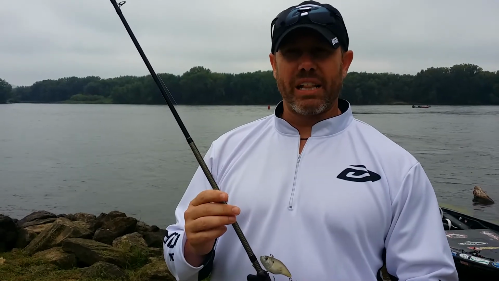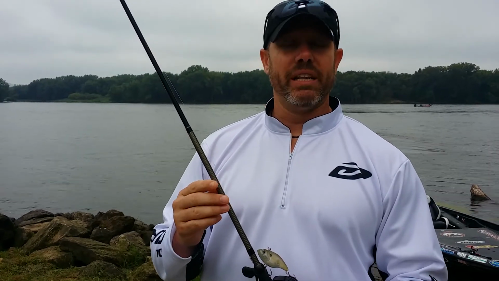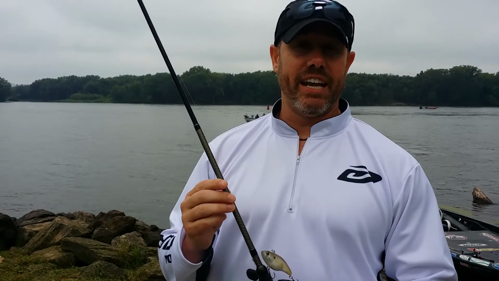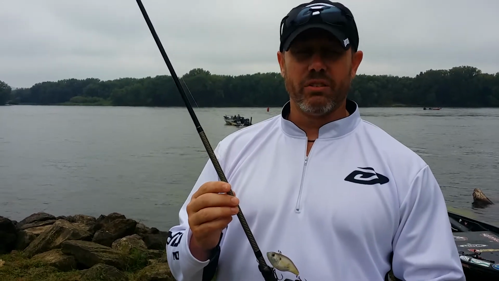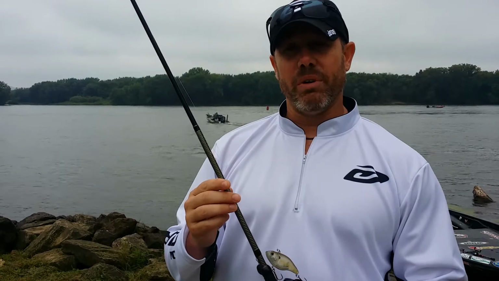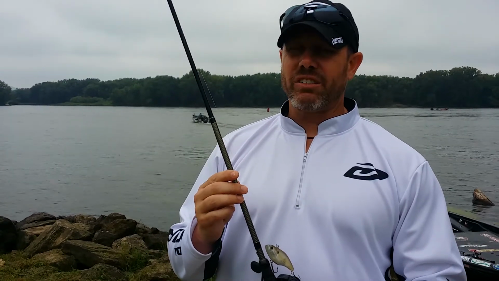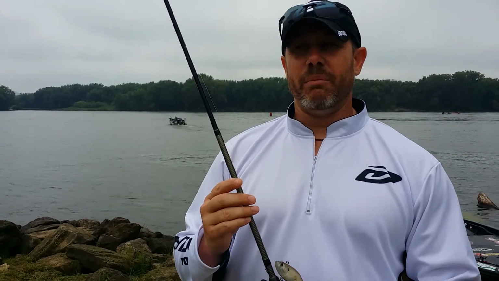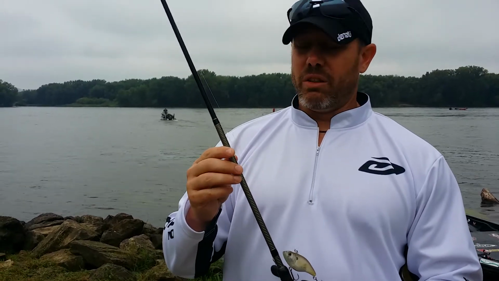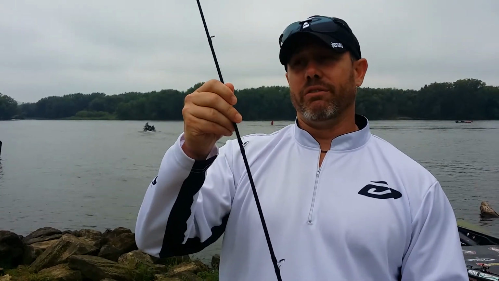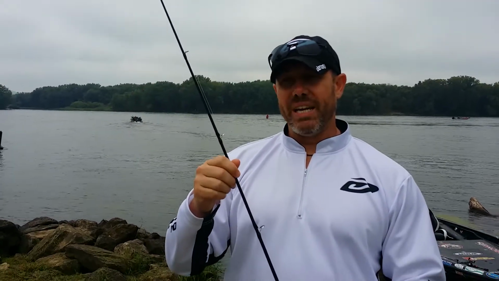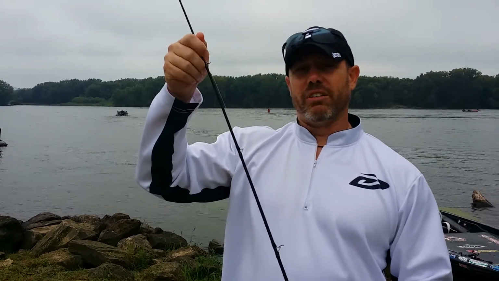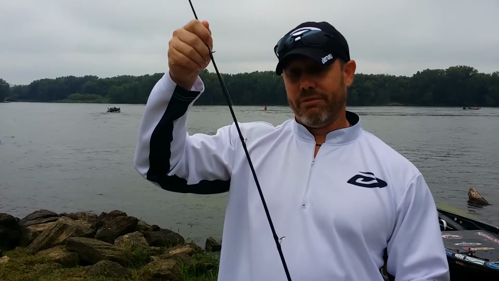Power, most people know exactly what power is. In bass fishing, we're going to be looking mainly at medium, heavy, and extra heavy power rods. Medium heavy being by far the most common in bass fishing. Action, similar but quite different at the same time. With action, that basically talks about the blank and where on the blank that rod is actually going to flex. Whereas power, with the medium, heavy, and extra heavy, that talks about how much force is needed to be exerted on the blank to make it flex.